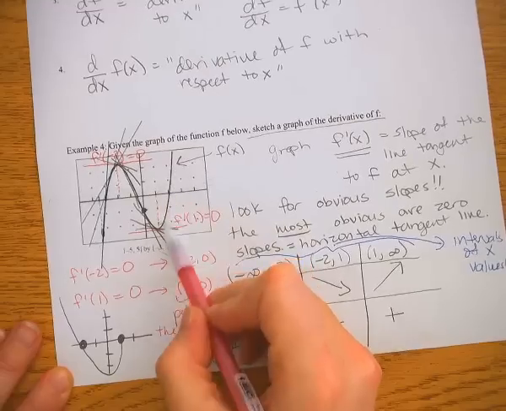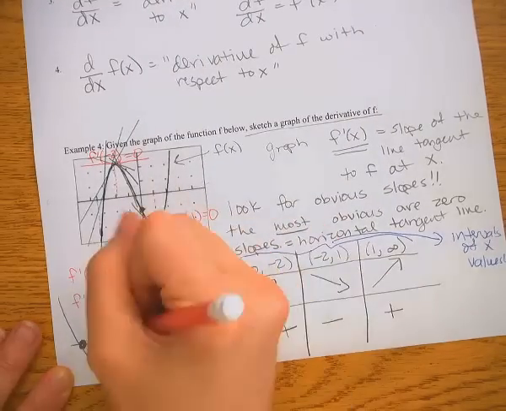Then on the right of 1, you have slopes that are getting steeper and steeper and steeper again. So it's kind of like that.